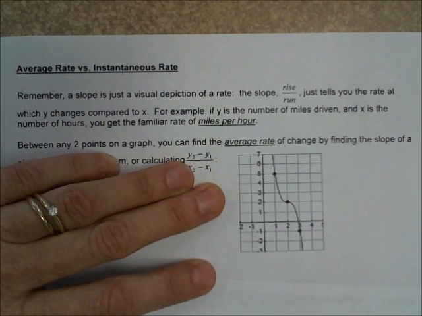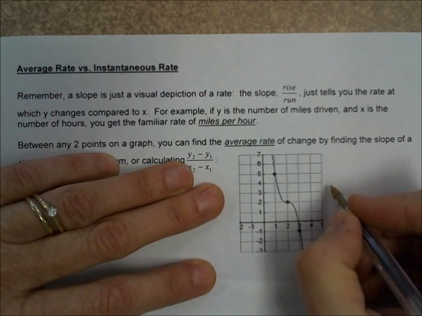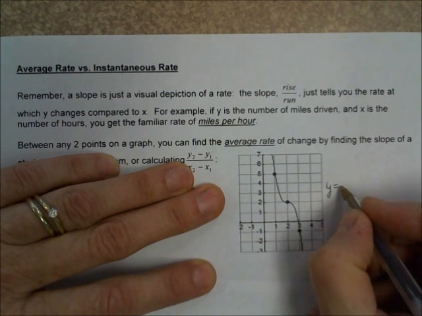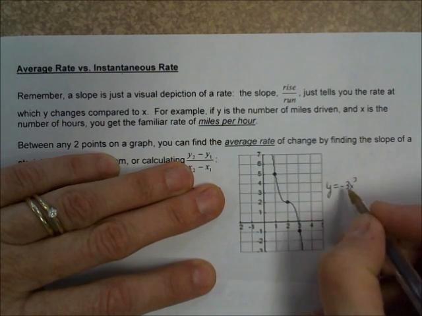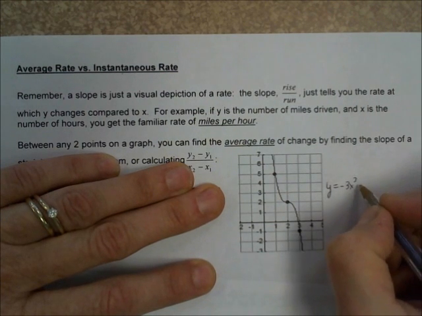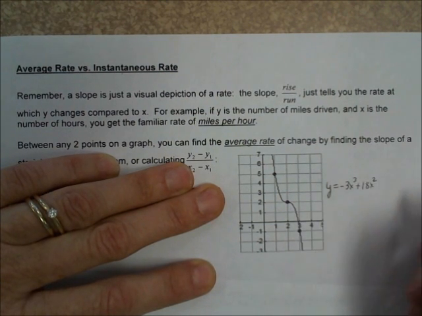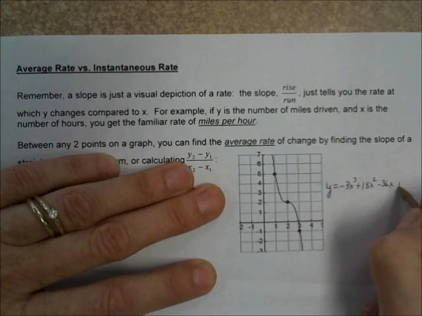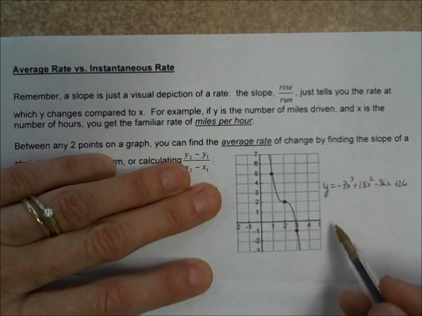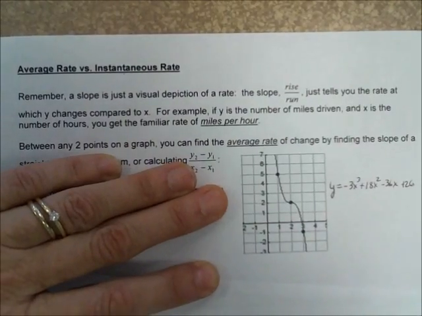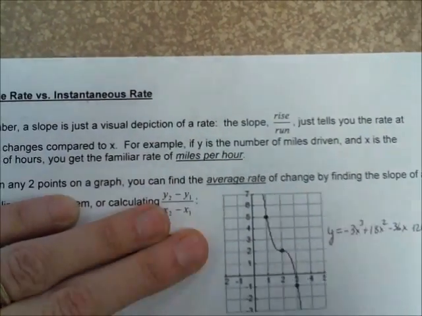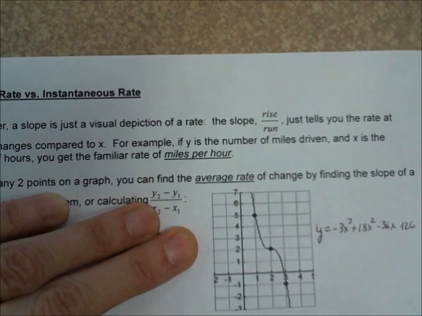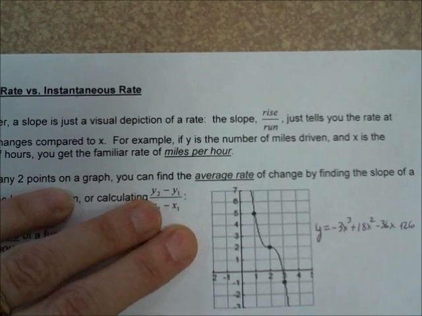This graph has an equation. You should write this down. This equation is y equals negative 3x cubed plus 18x squared minus 36x plus 26. If you wanted to put that into your graphing calculator, you would see that this graph is going to be coming up. So here's your original function, f of x is equal to that cubic function, reflected cubic function.